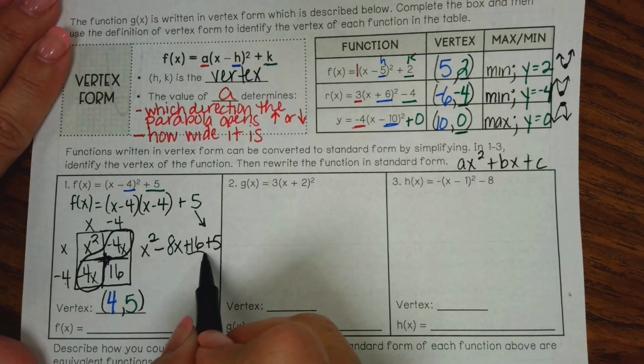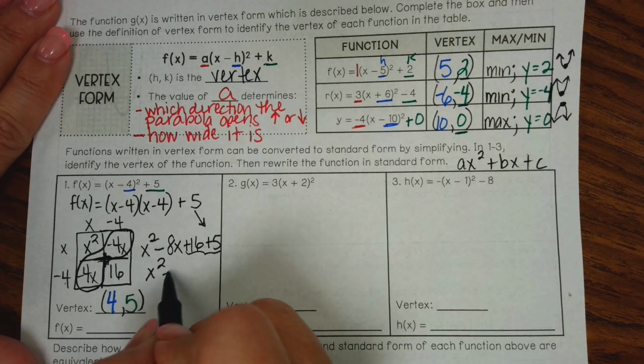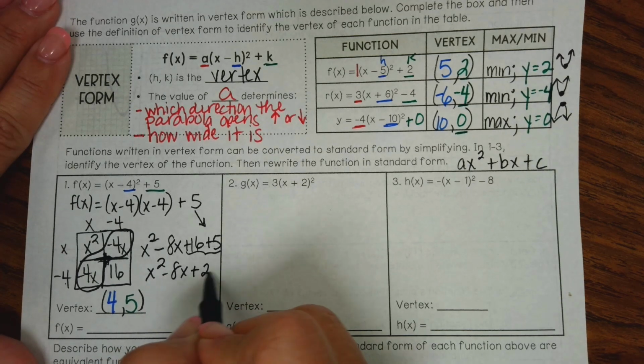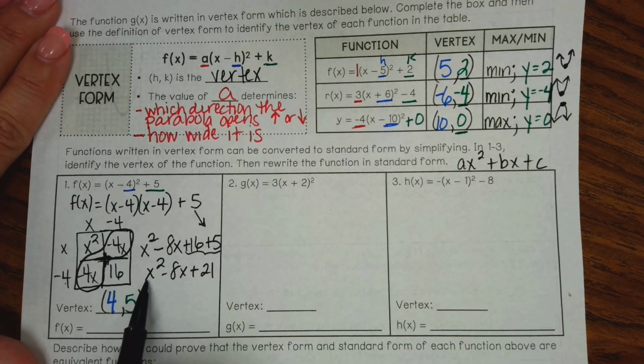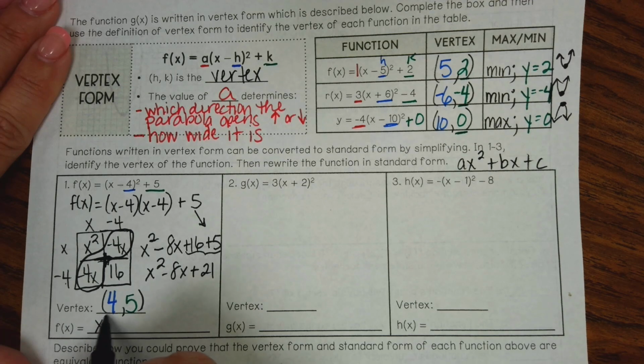And then we're going to combine our constants to be x squared minus 8x plus 21. That is standard form. Ax squared, there's our bx, and there's our c. So standard form, f of x equals x squared minus 8x plus 21.